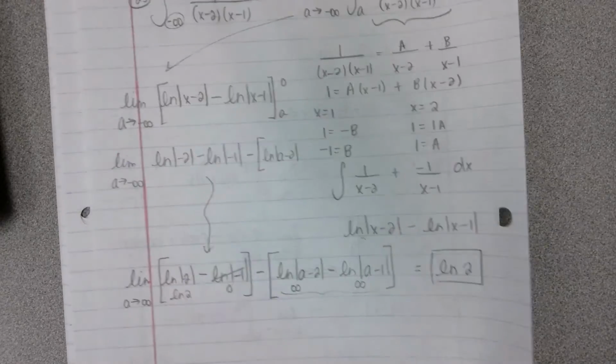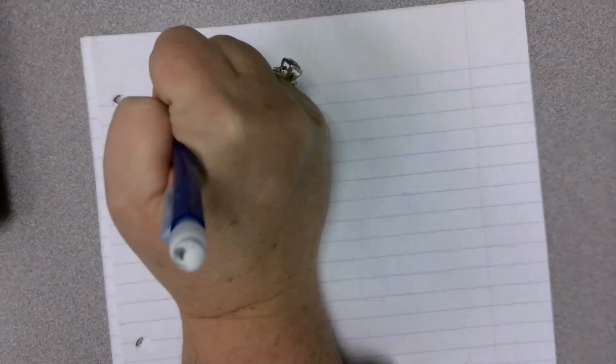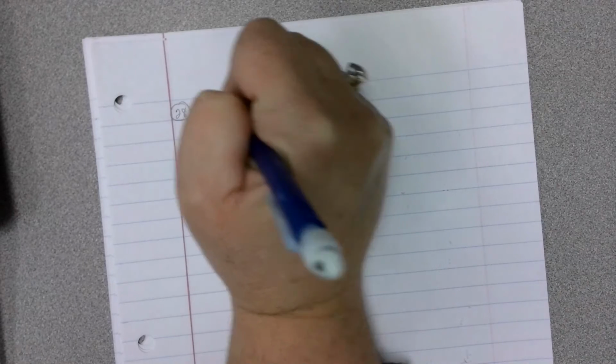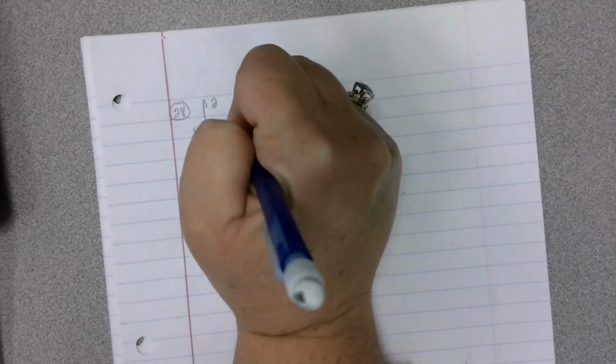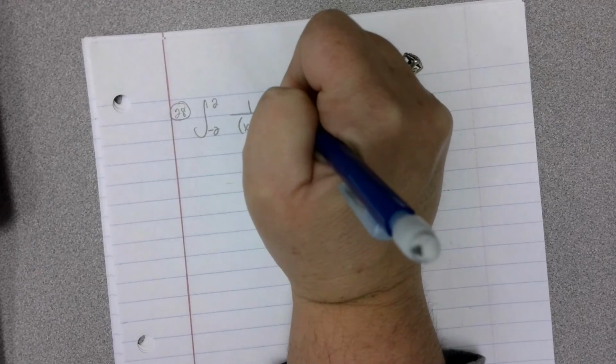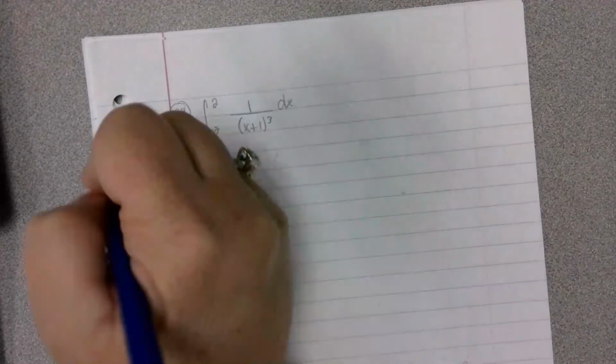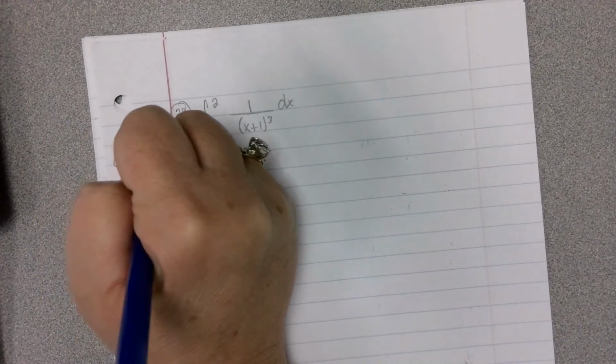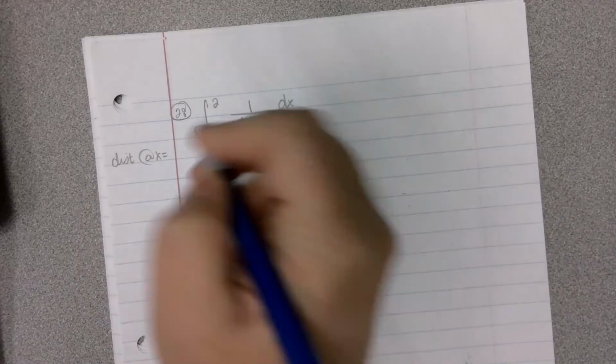Okay, number 28 was the next problem I wanted to go over, and I think that was the last one I wanted to do with you guys. So 28, we were doing the integration from -2 to 2 of 1 over (x plus 1) cubed dx. And the problem is you're discontinuous at x equals -1.